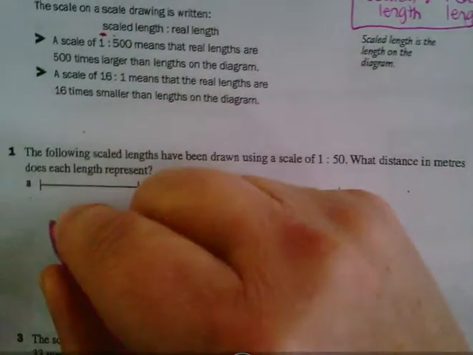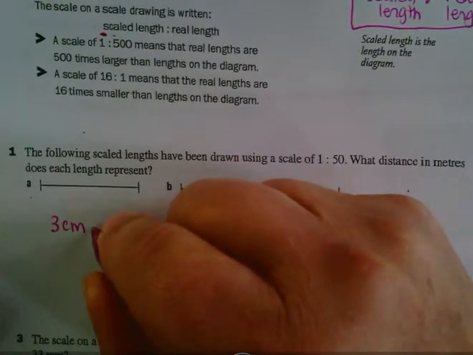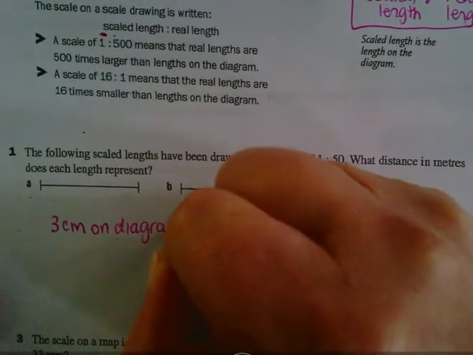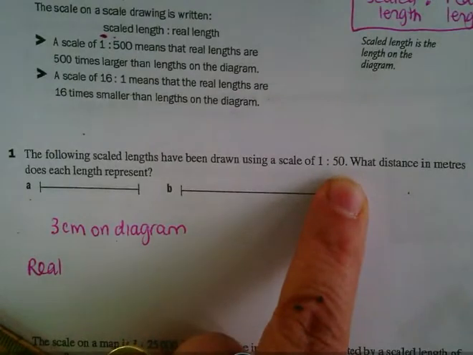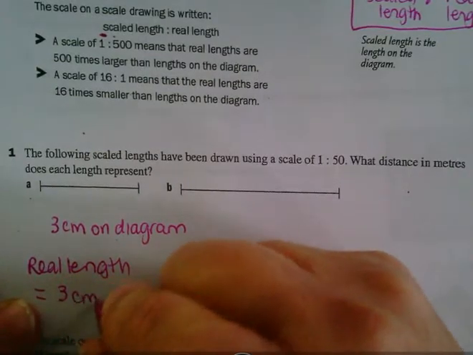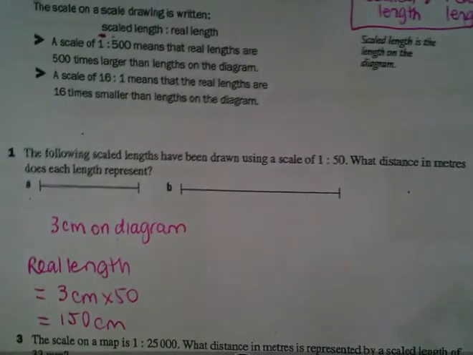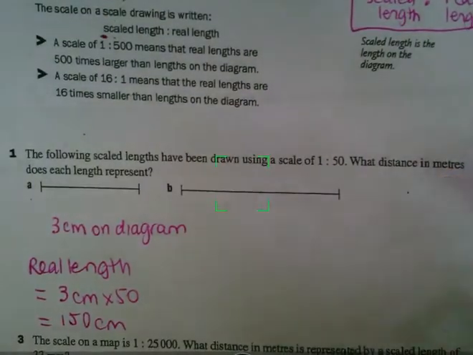So, girls, we go 3 centimetres on the diagram, and it's 1 to 50. So the real thing, isn't it, 1 to 50 means the real thing is 50 times bigger. So the real length is what? 3 centimetres times 50, 150 centimetres. And that's all you've got to do. You've just got to look at it and say, I know that the real thing is 50 times bigger. It's as simple as that.